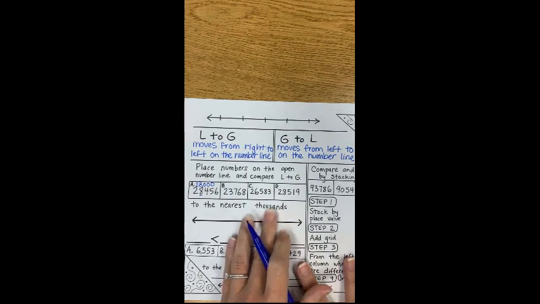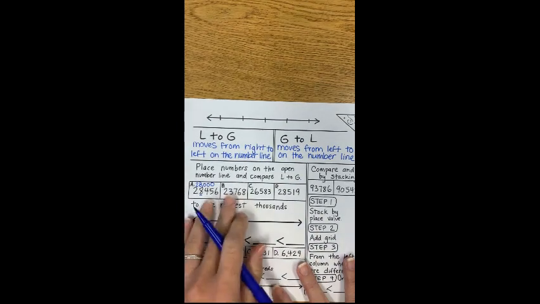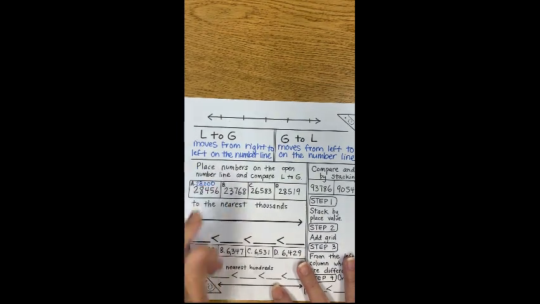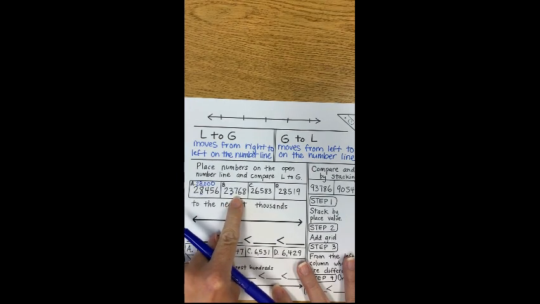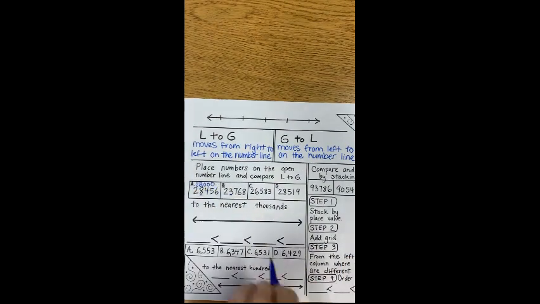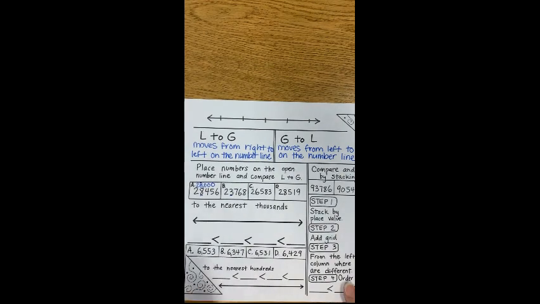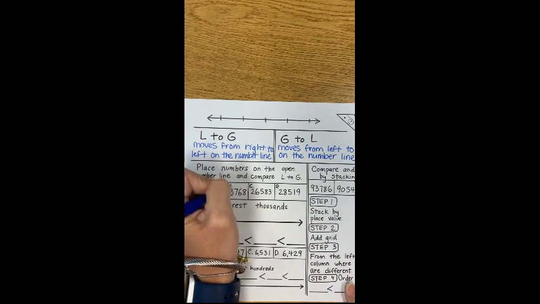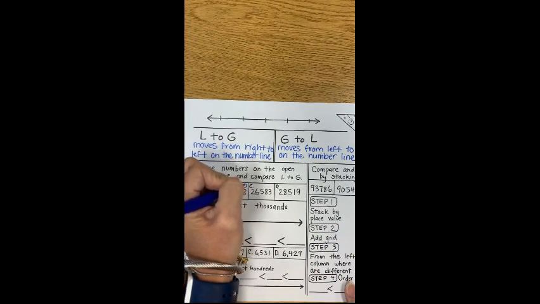Here, if I look at my thousands place, I have a 3, but next door is a 7. That 7 tells me I'm going to go up. I'm closer on the number line to the next 1,000. So this would estimate to 24,000.